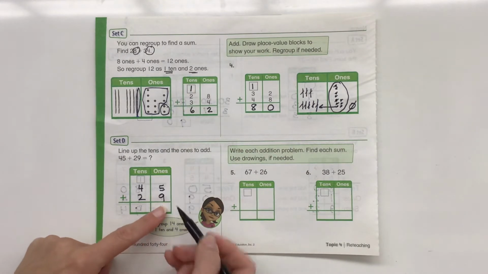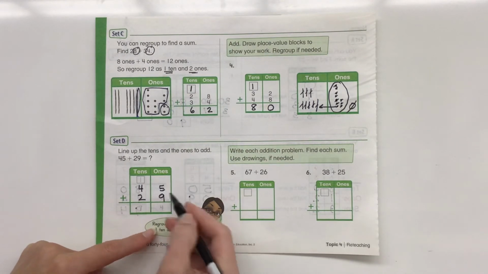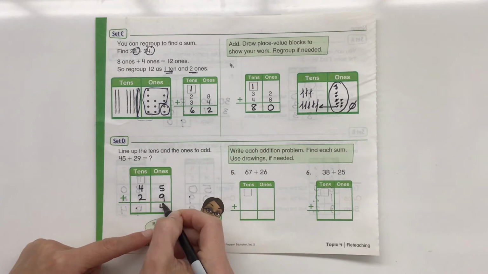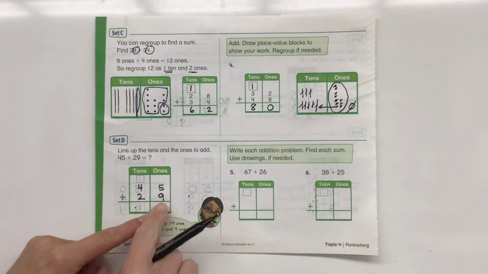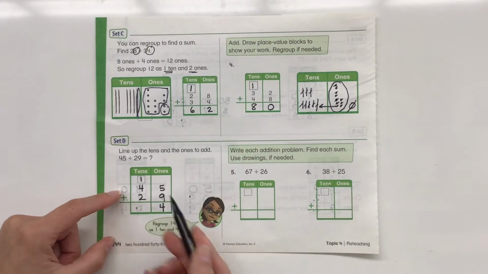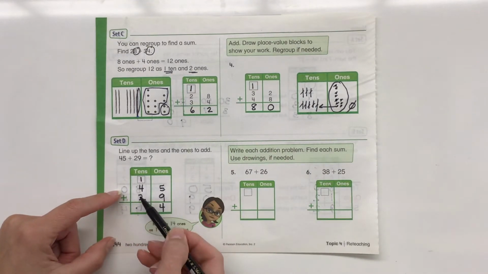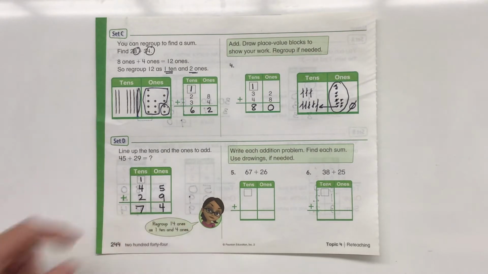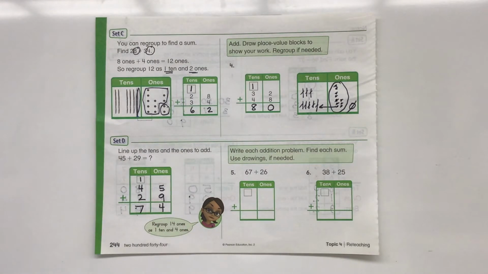Let's see, sorry, I was looking at the 4 down here. 5 plus 9 is 14, so we're going to need to regroup because we can't have 2 digits in the same box. So we have 4 here and one group of 10 here. 1 plus 4 is 5, 6, 7, so we have a total of 74, a sum of 74.